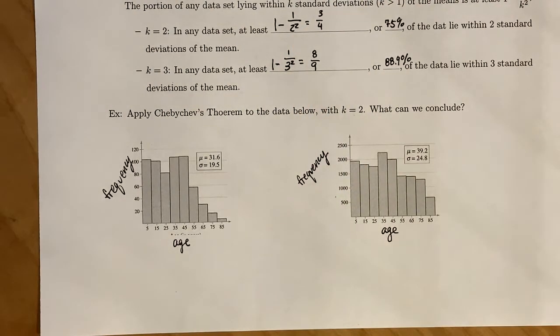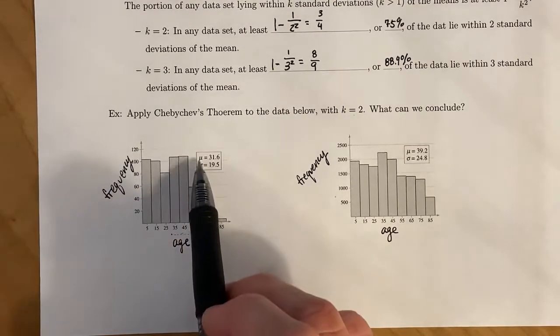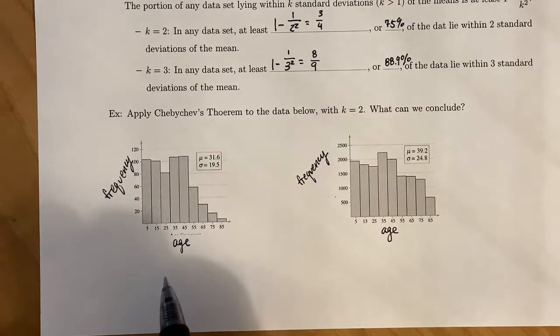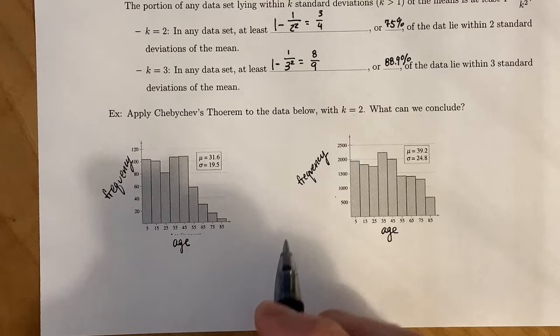All right, so this is 2 towns or 2 cities or 2 states, whatever you want to talk about, and we're just comparing the distribution of ages. Over on this left-hand side, the population mean age is 31.6, and the standard deviation is 19.5.